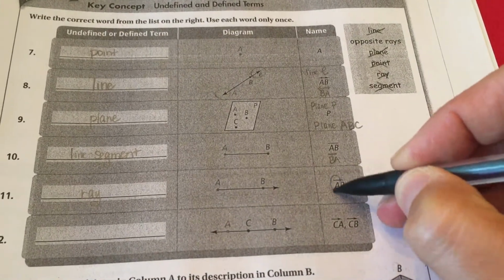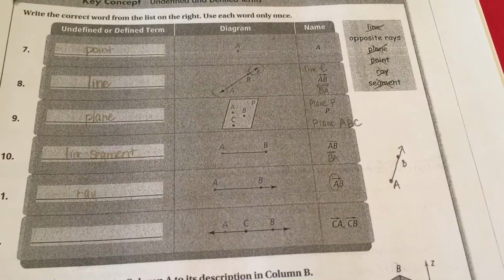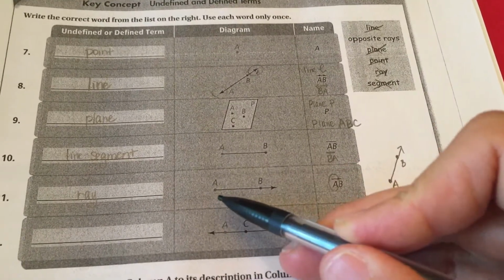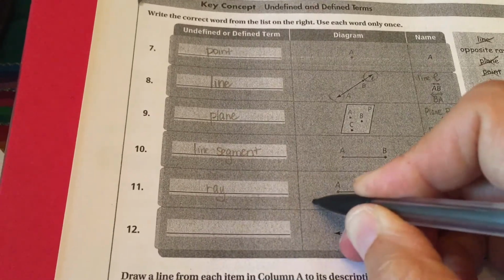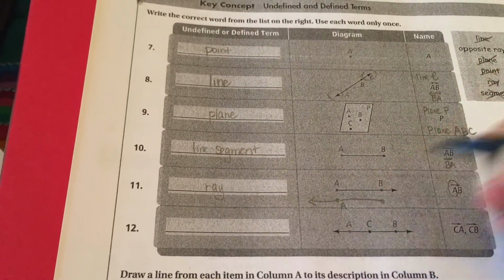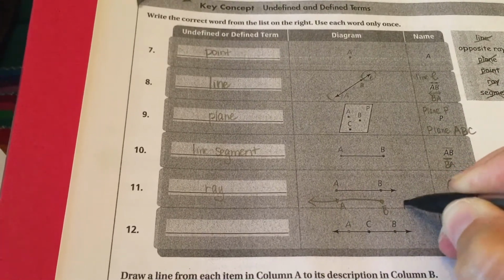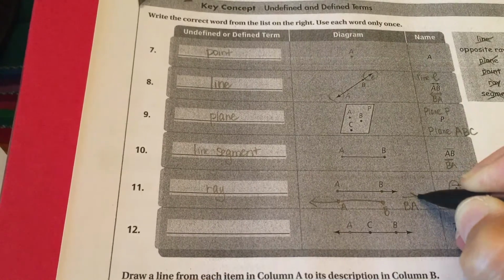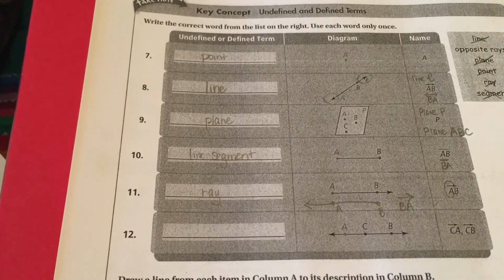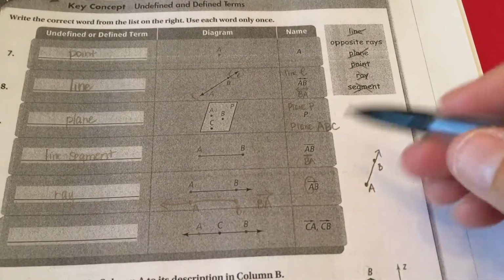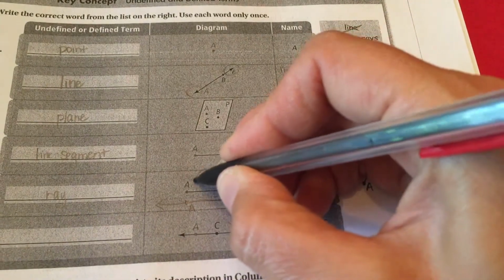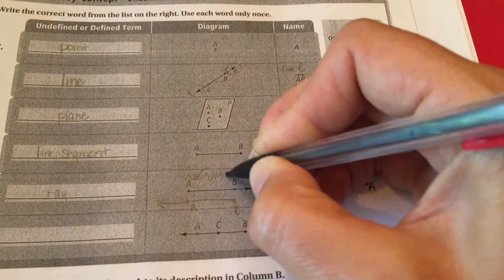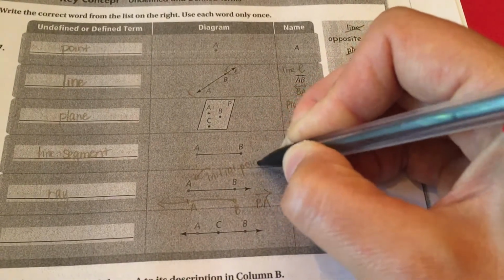It is very important that this point A is listed first, because that's where our ray starts. It does not start at point B and go through A. That would be different. If it started at point B and it went this way through A, that would be called ray BA. And again, you still have your symbol pointing to the right. So be really cautious that the first letter that you're using is where your ray is starting. That's called your initial point. Initial means starting, right? Lots of vocab here.